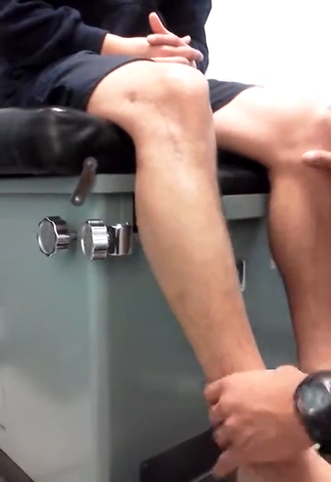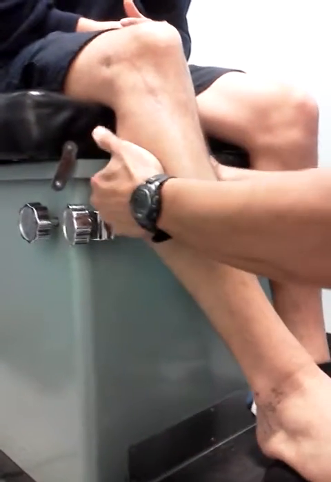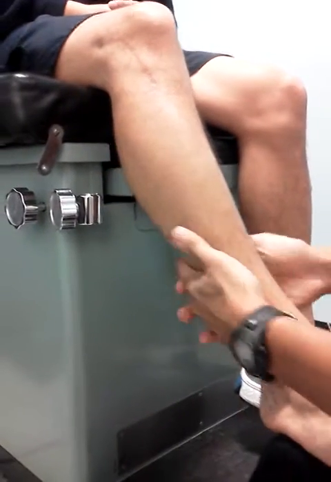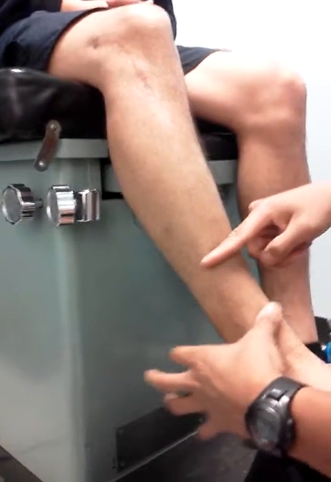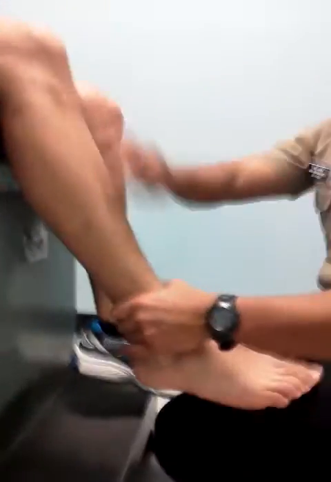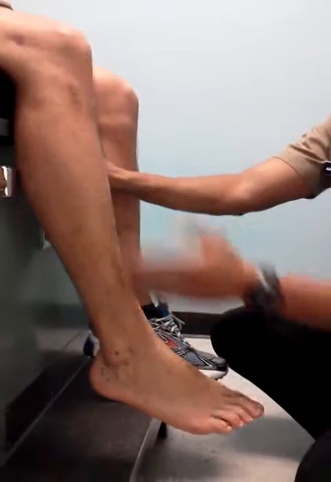It doesn't matter. Or if you do, you can put your thigh right here and then squeeze. Okay. A positive sign would be pain at the distal aspect of your, or a little bit higher than the distal aspect of your syndesmosis. Okay. High ankle sprain, syndesmosis sprain.